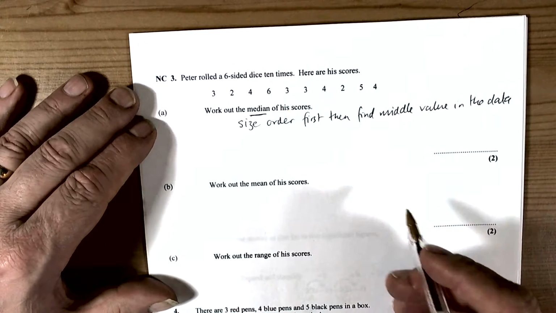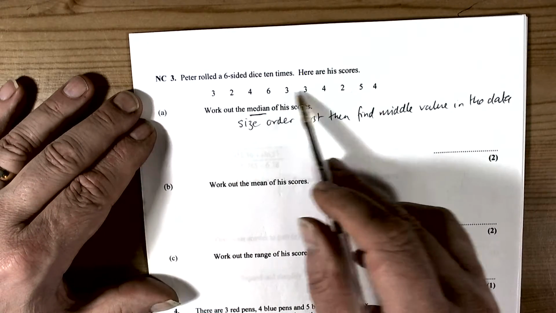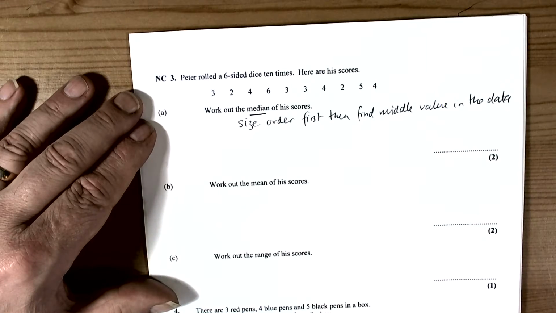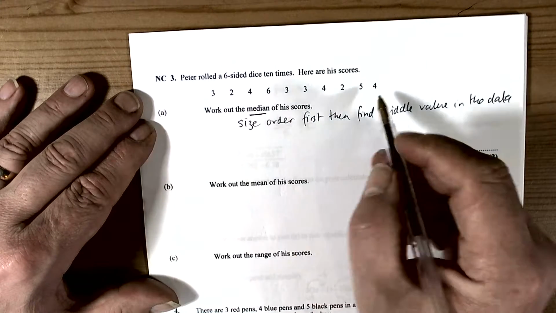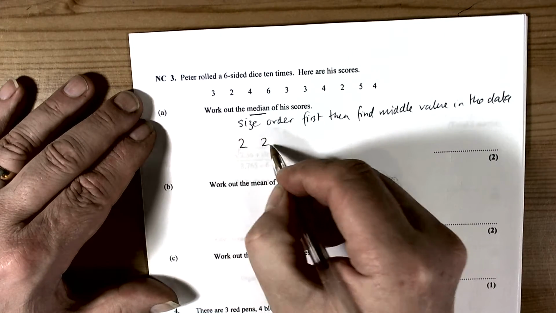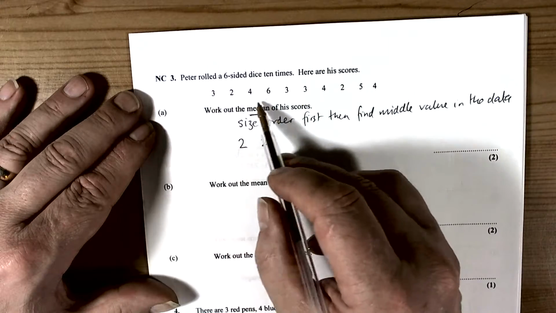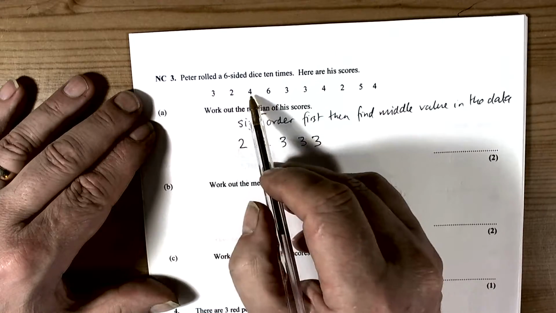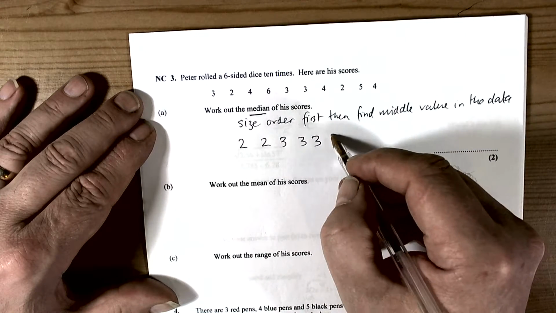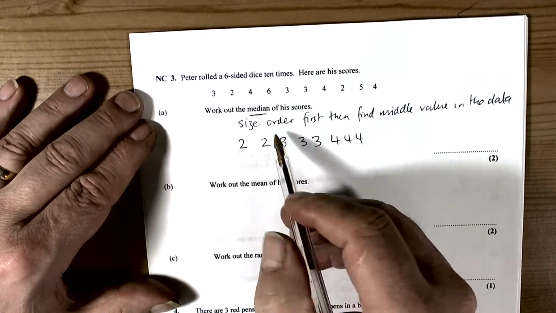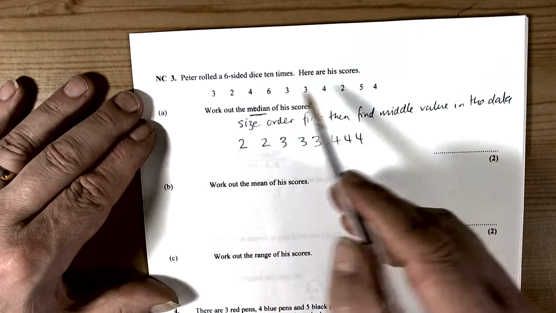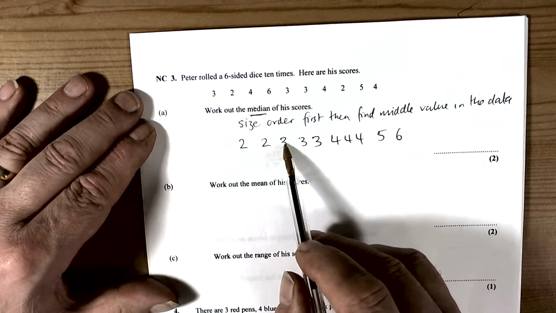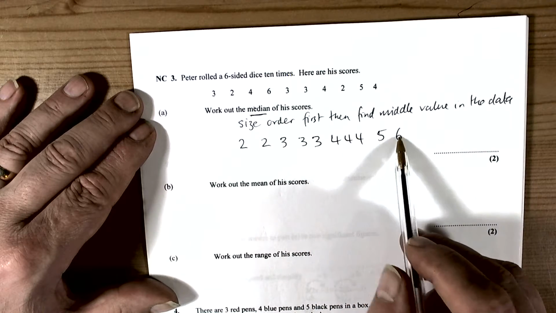Okay, so when we're doing the median, then we need to write this out in size order, and then we find the middle value in the data, and that's going to be the median average. So we can see then that we have two 2s, and we have 1, 2, 3 3s, and then we have 1, 2, 3 4s, and we have a 5 and a 6. We'll check we have the 10 numbers, so 1, 2, 3, 4, 5, 6, 7, 8, 9, 10.